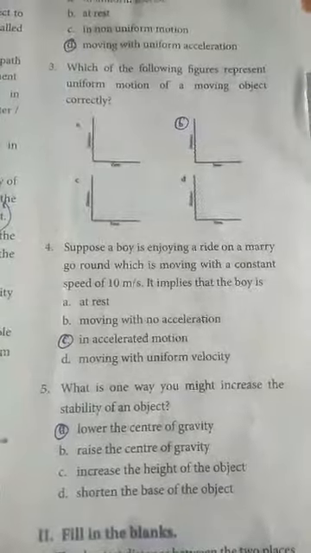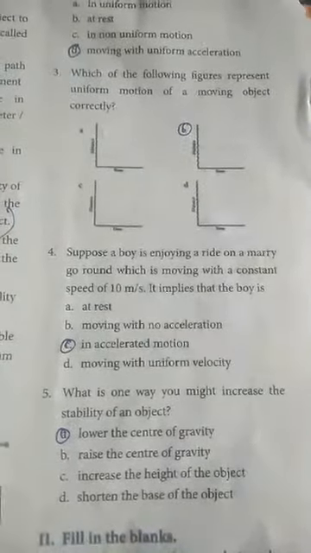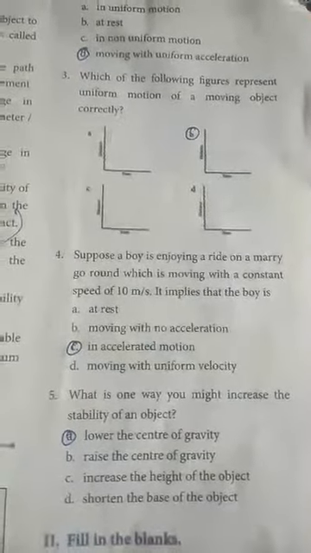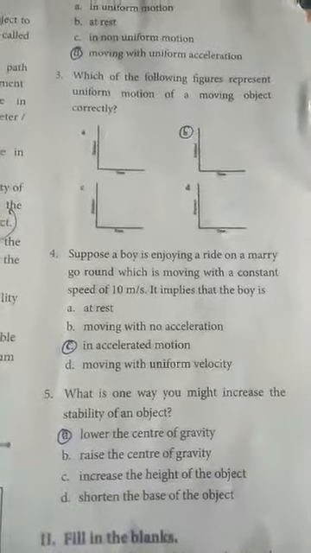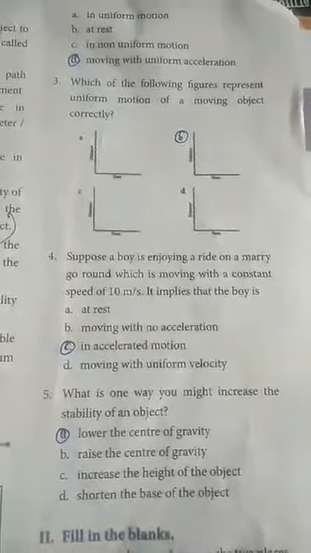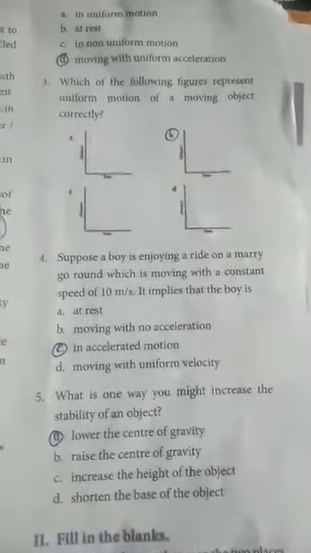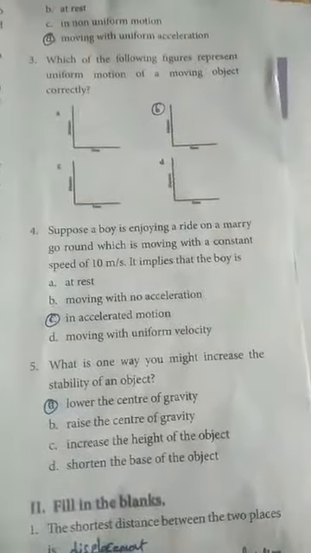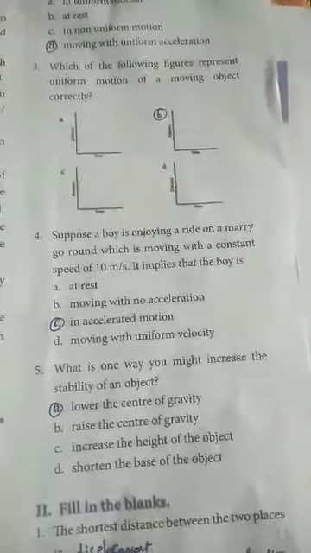Fourth one: suppose a boy is enjoying a ride on a merry-go-round, moving with a constant speed of 10 meters per second. What is the motion of the boy? It is accelerated motion, because moving around is circular motion. In circular motion, the velocity varies at every point, and a change in velocity gives acceleration.